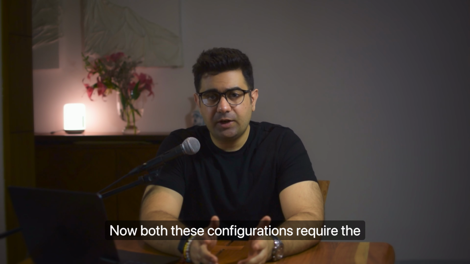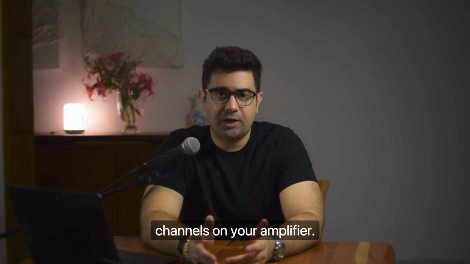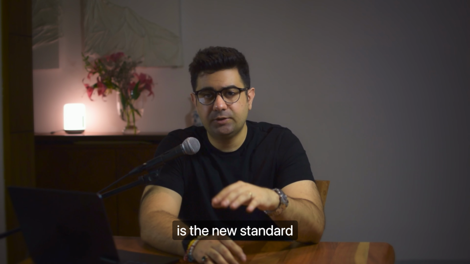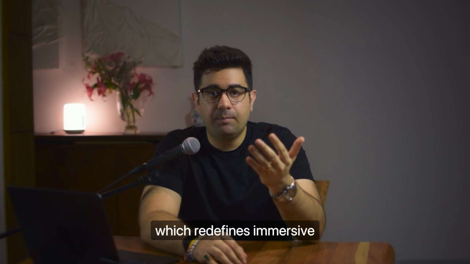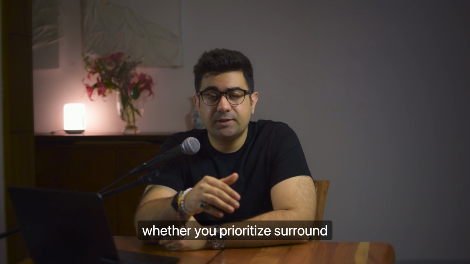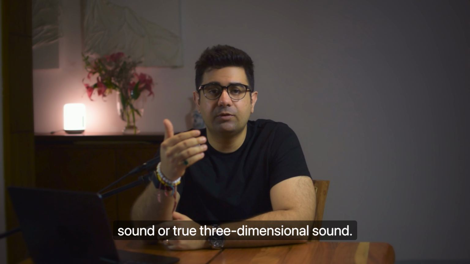Now both these configurations require the exact same number of channels on your amplifier. One is an old standard and the other one is the new standard which redefines immersive audio experience. The ultimate choice basically comes down to whether you prioritize surround sound or true three-dimensional sound.